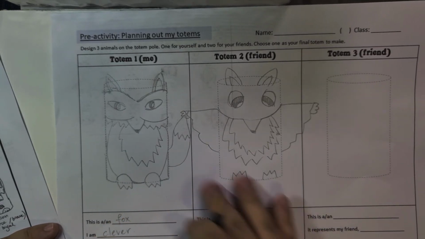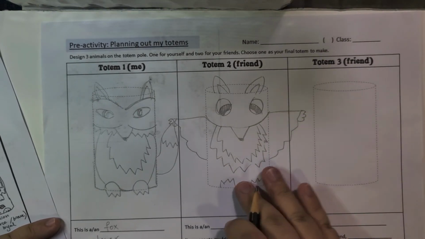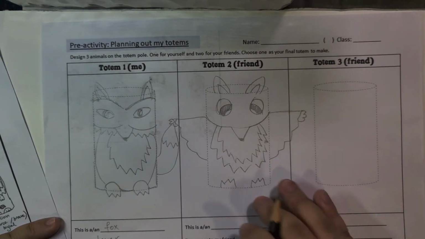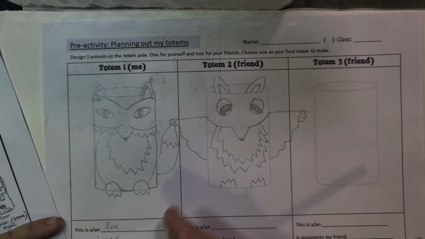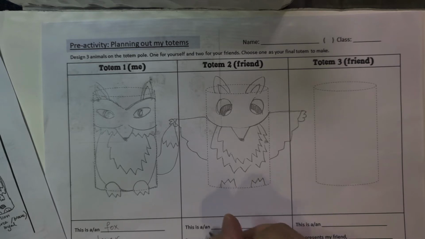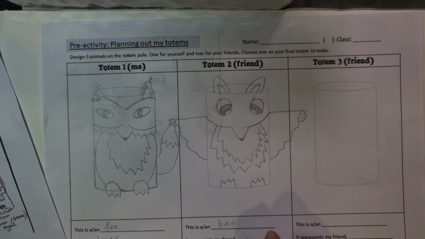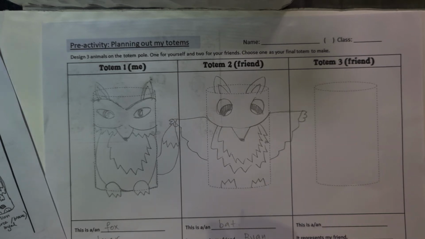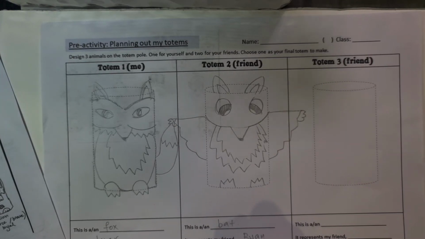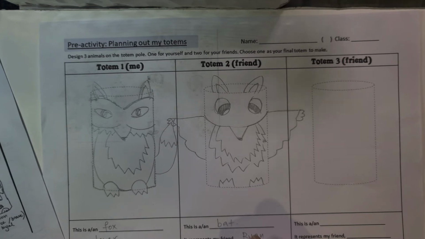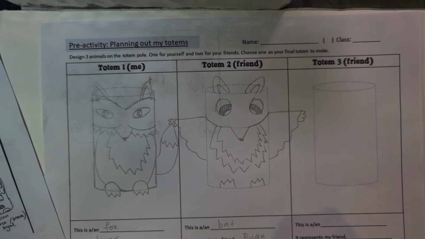Okay, the other two totems should represent your friends or maybe even your family members, because you might want to make one of these totems and give it to them later on. Okay, so you can write this is a bat. Okay, it represents my friend so and so. Maybe we can say your friend is Ryan. Okay, he is loyal and he has sharp vision. Okay, so bats have very good night vision, right?